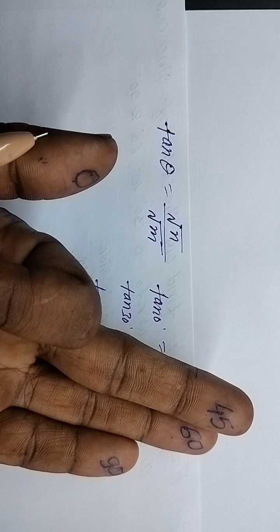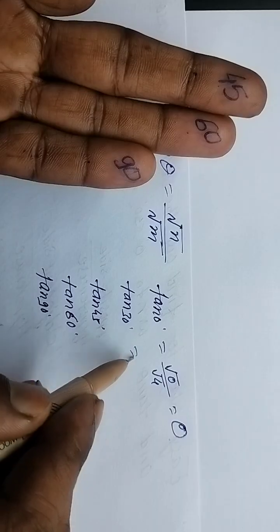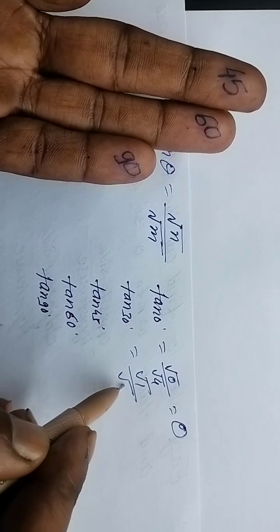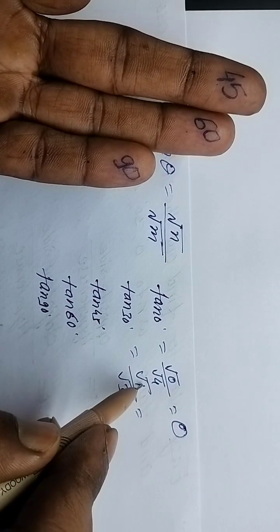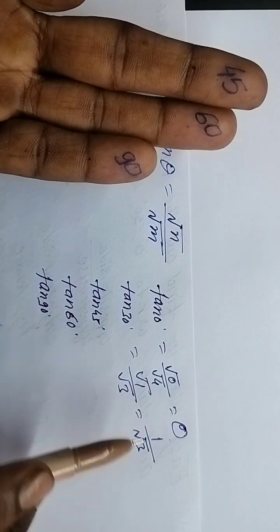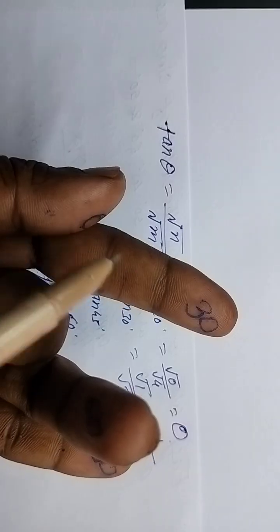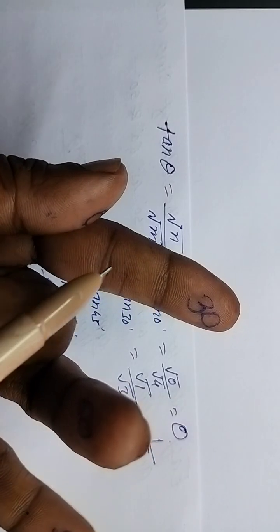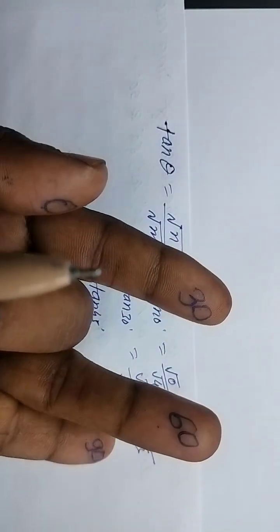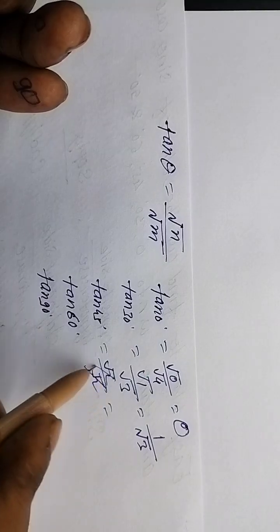Now for tan 30, bend this one. The value of n is equal to 1, the value of m is equal to 3. That means under root 1 upon under root 3, that will be 1 upon root 3, the value of tan 30. Now for tan 45, bend this one. How many? This side or this side? This side n is equal to 2 and m is equal to 2. Both sides 2 fingers. That means root 2 upon root 2 is equal to 1.